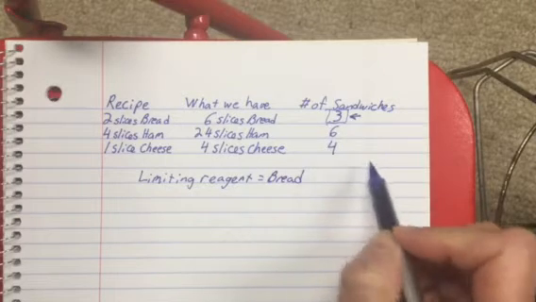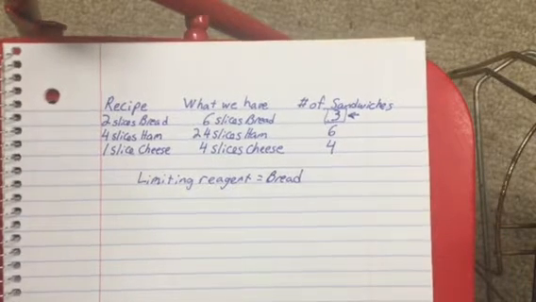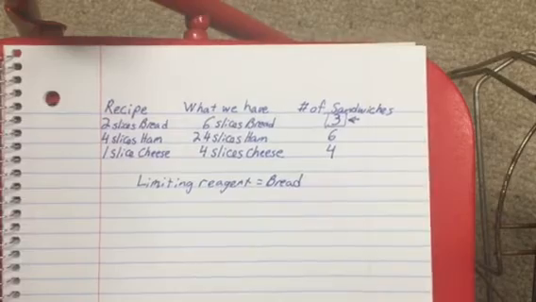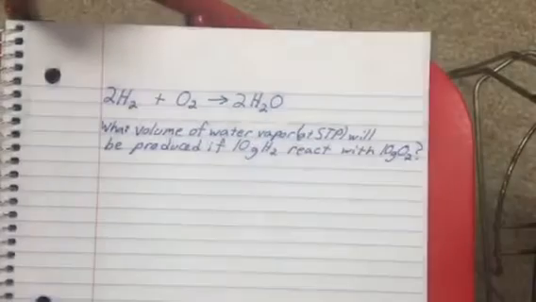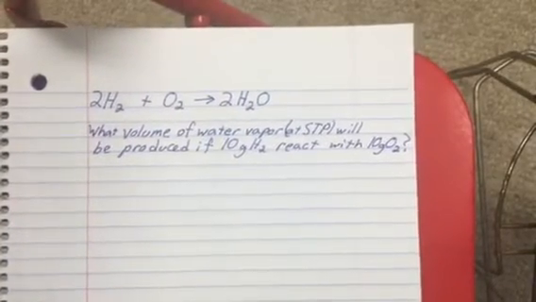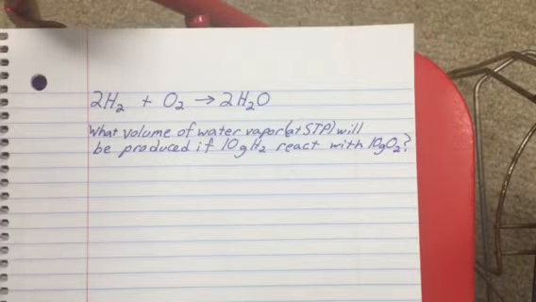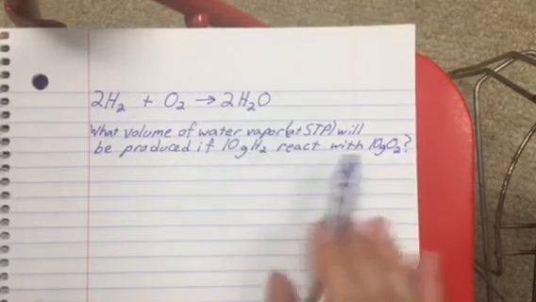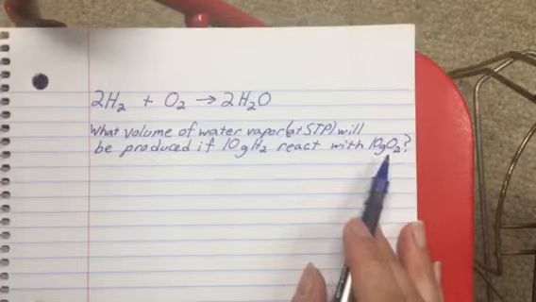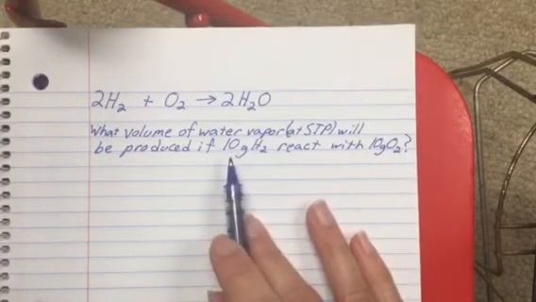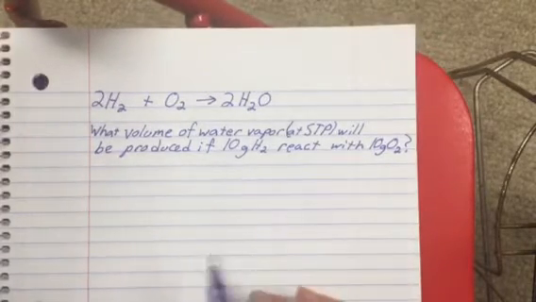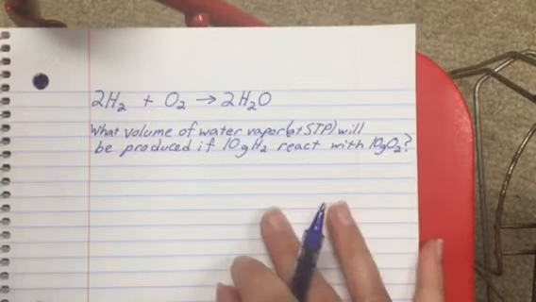So how does this apply when we're actually looking at chemicals? How do we solve these problems when we're truly talking about chemicals? Let's look at it this way. If I have this reaction and I want to know what volume of water vapor at STP will be produced if 10 grams of hydrogen react with 10 grams of oxygen, you'll notice first off that I give you 2 numbers. In the past, when I've asked you to solve these problems, I give you 1 number and you put it on the top of the division bar and we go from there. But now we have 2 numbers, so what do?